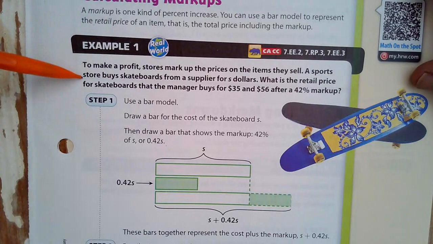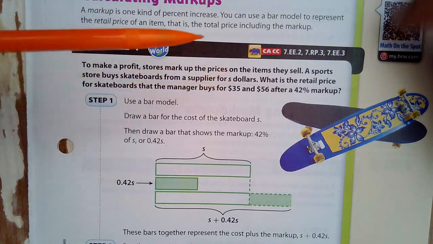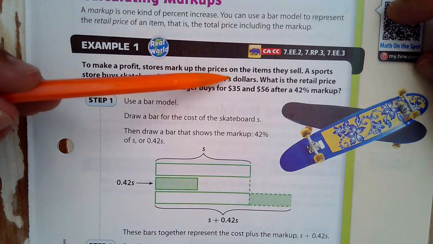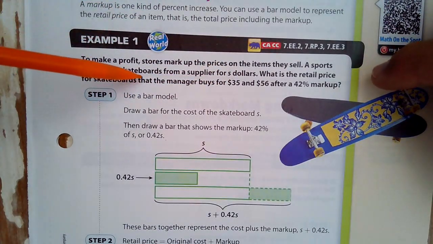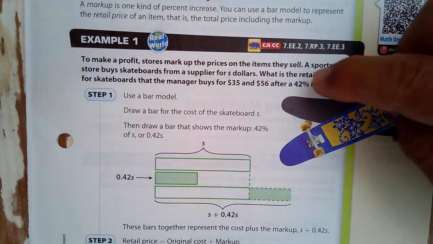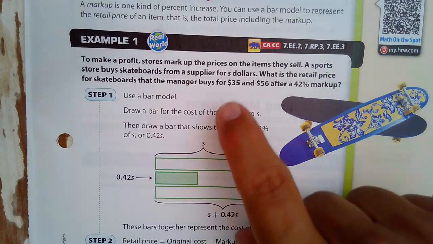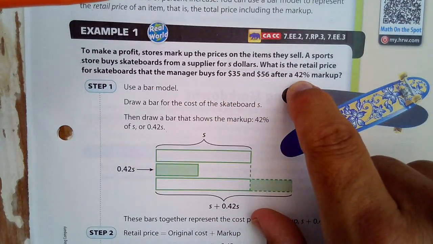A store buys skateboards from a supplier for S dollars. We don't know what the amount is. We're just going to call it S for now. What is the retail price for skateboards that the manager buys for $35 and $56 after a 42% markup? So each of these items is increased by 42%.